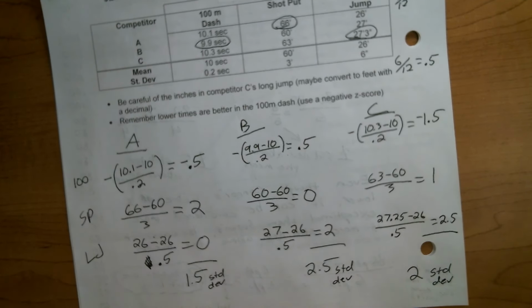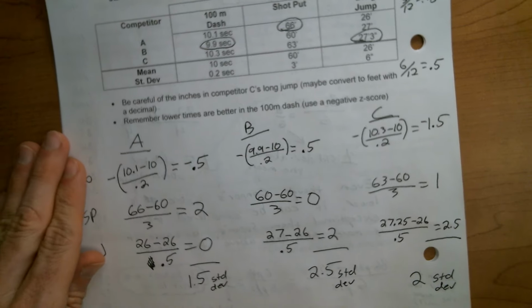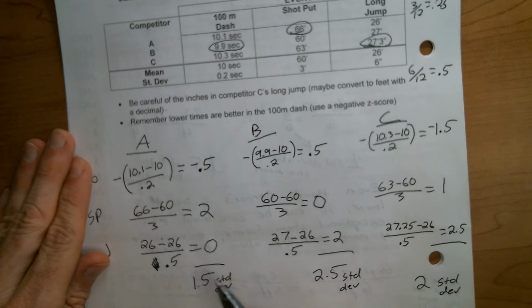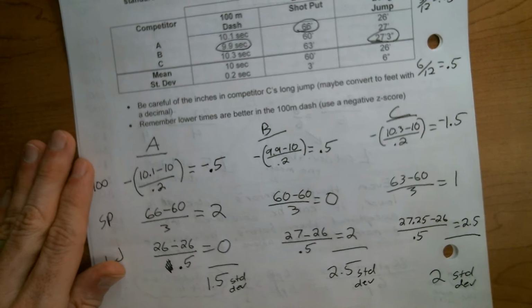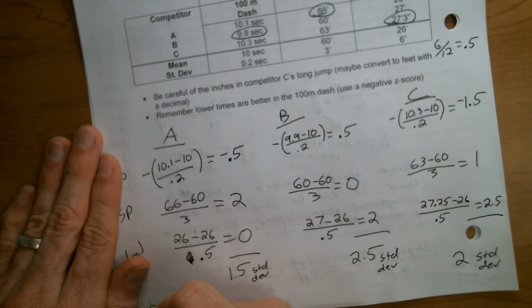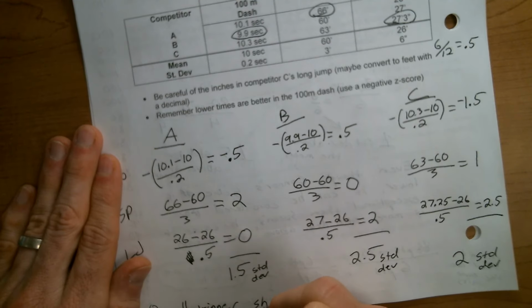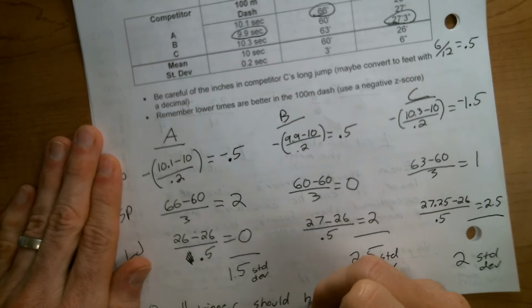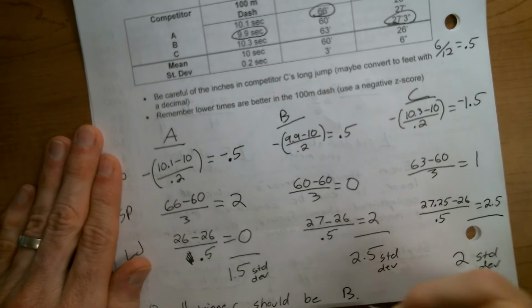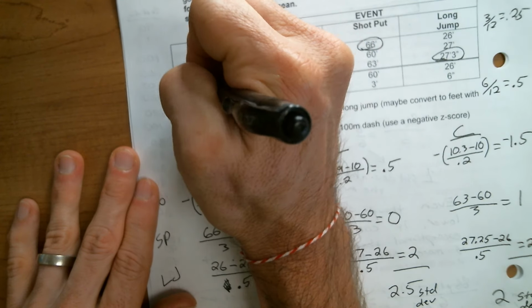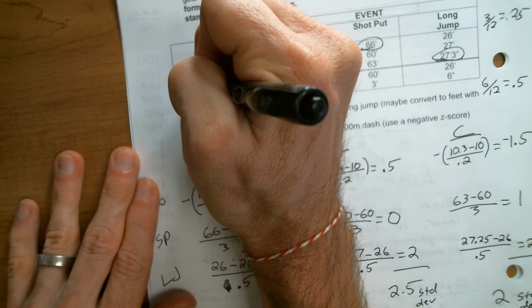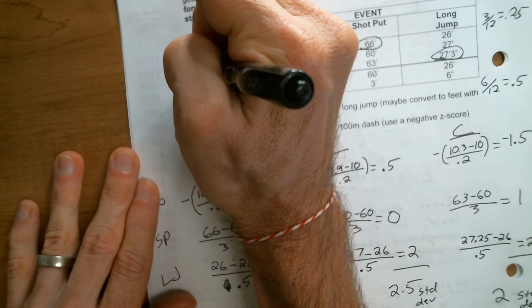So even though these 3 competitors all won a single event, by looking at z-scores, we can look at their performances all together and conclude that our overall winner should be B. All right, so gold, silver, bronze.